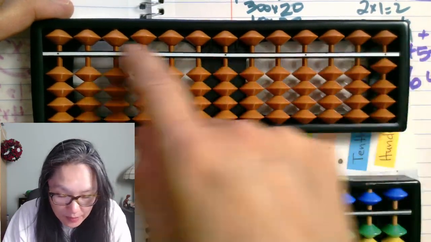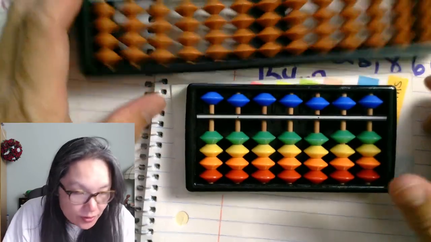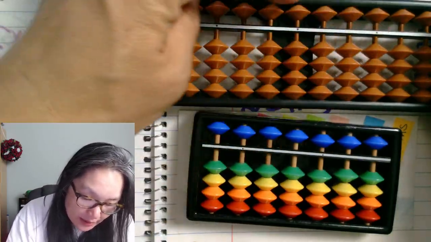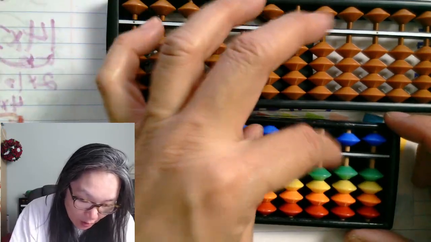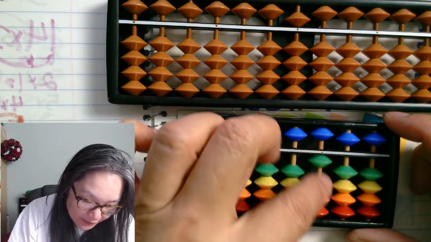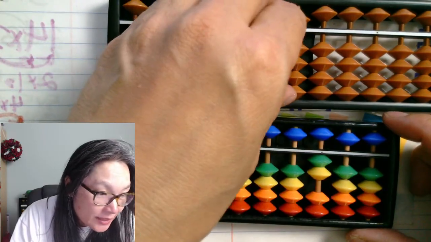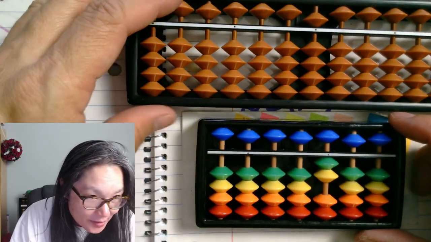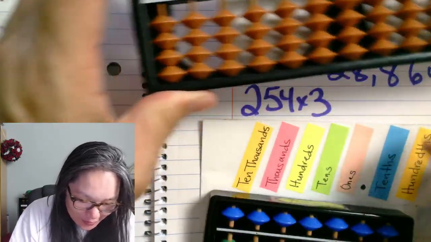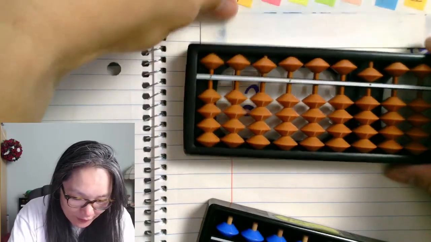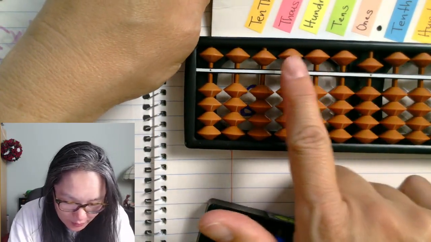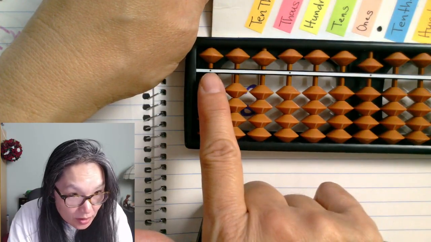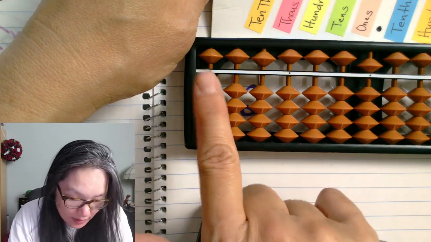It doesn't matter, and the colors don't mean anything. What it means is the place value. Every top bead has a value of 5. Every bottom bead has a value of 1. What's the difference between the bigger one and the smaller one? More digits. Size matters. It's exactly the same though, because we still have our tens, hundreds, thousands, ten thousands, hundred thousands, and then millions. We just have more digits.